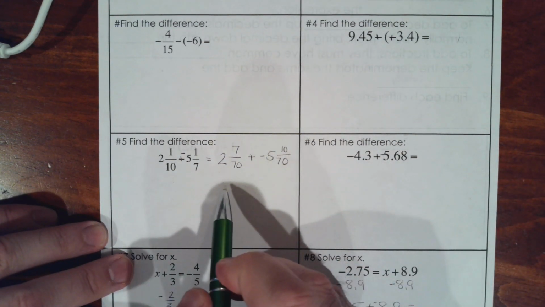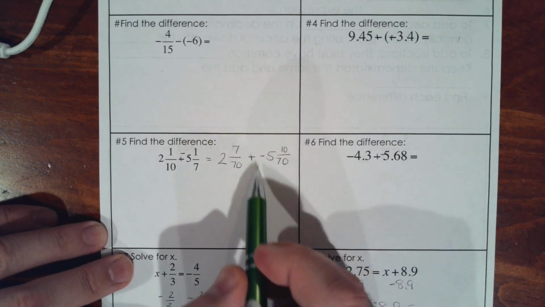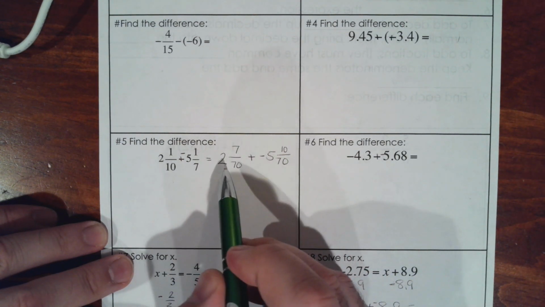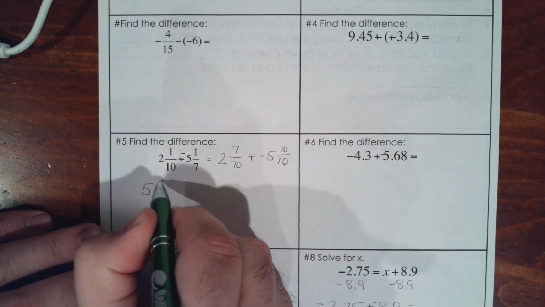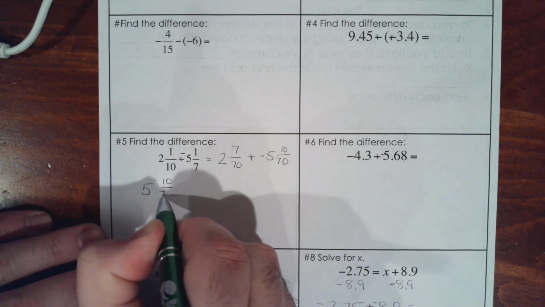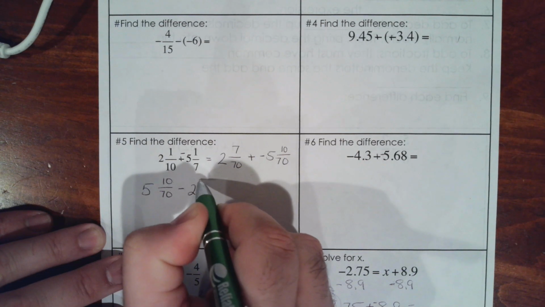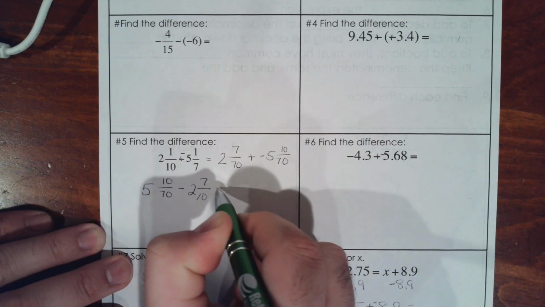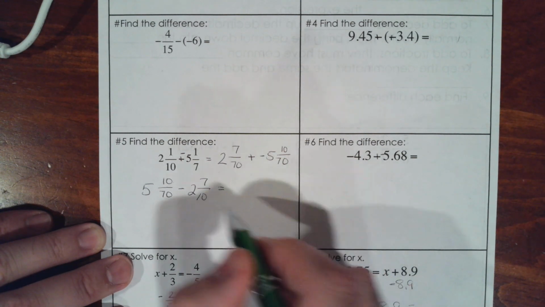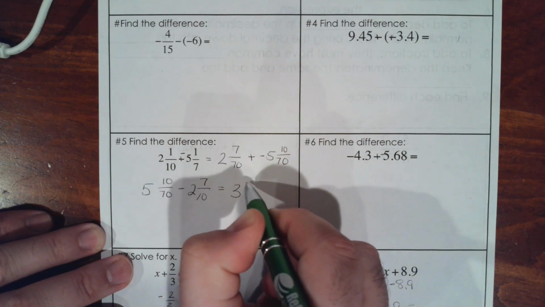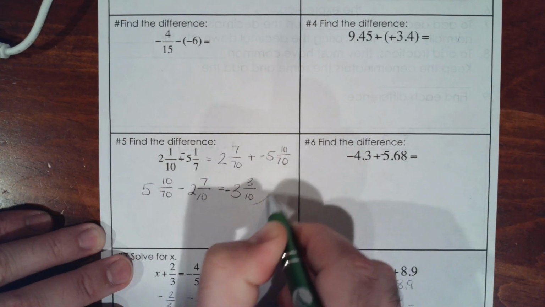Now, when we look at these numbers, we know that we're going to end with a negative answer because we have more negative than we do positive. So what we do is we subtract them in order of largest absolute value minus the smallest absolute value. Find our answer. Remember to make sure the answer is negative.